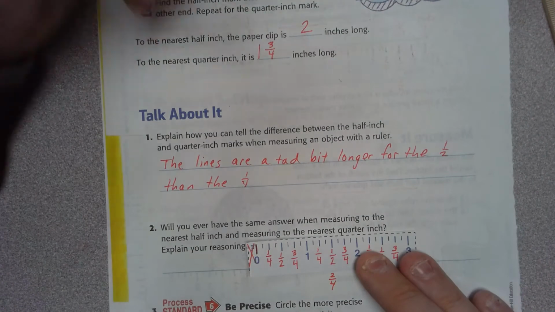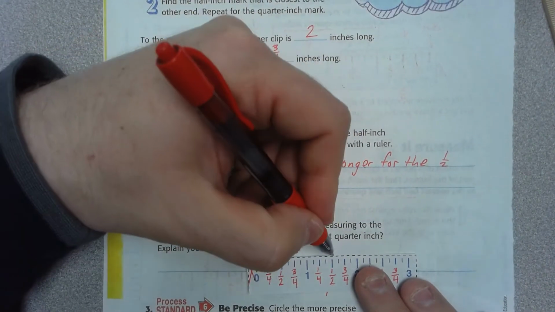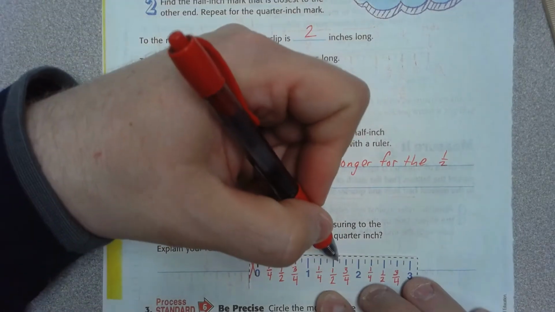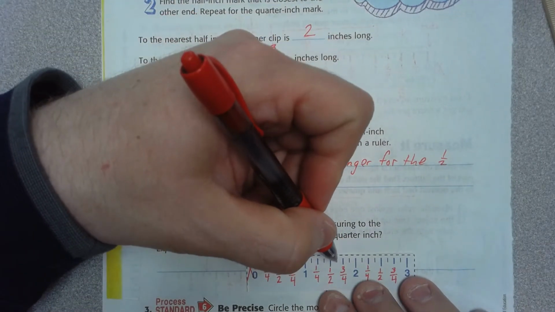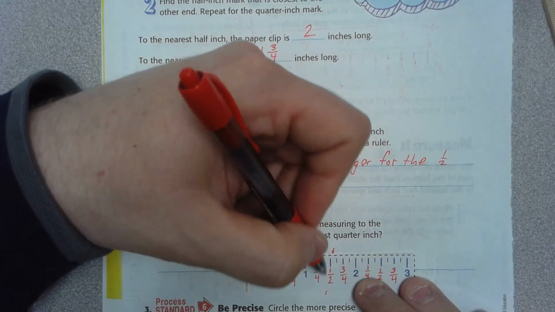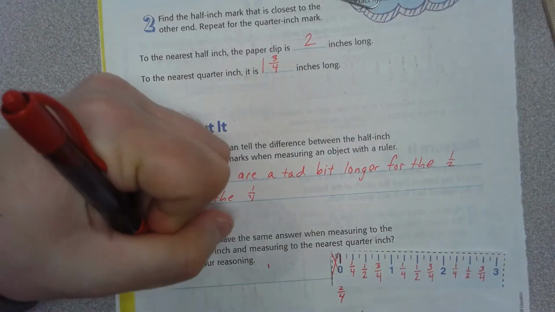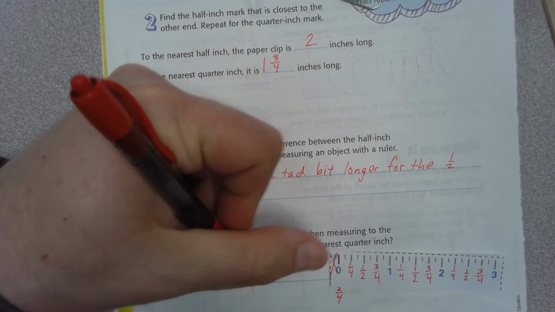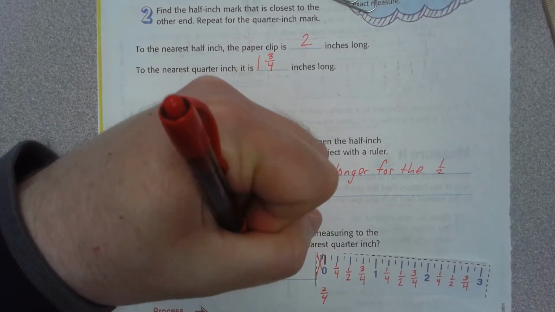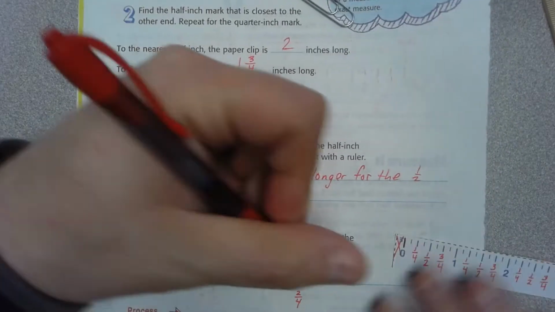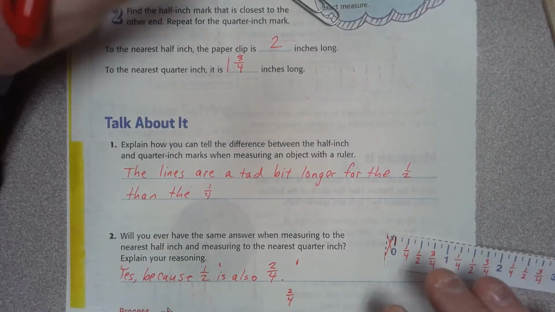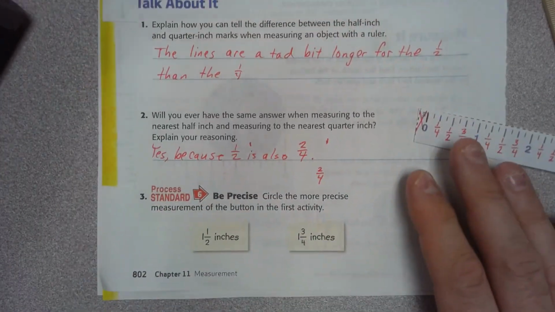So if you have something that measures to like right here, it'd be pretty close to one and this 2/4 right here. So I'd say yes, because 1/2 is also 2/4, right? So you can actually get to the nearest quarter on that one also.